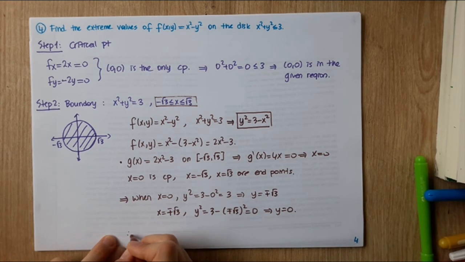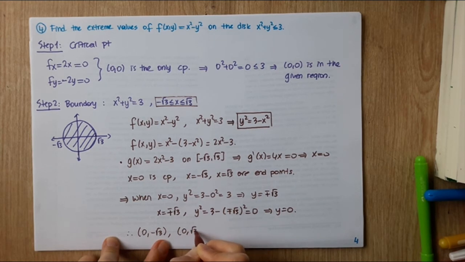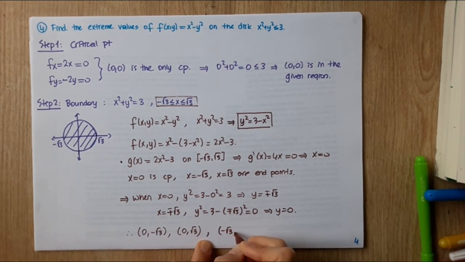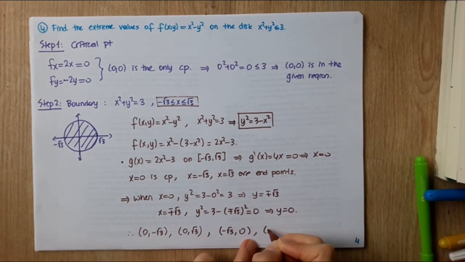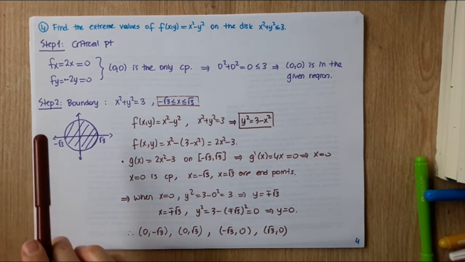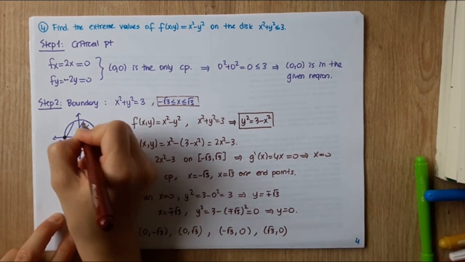So the points are this. When x is 0, I have minus square root of 3. Also, it can be equal to square root of 3. And when x is minus square root of 3, y is 0. When x is square root of 3, also y is 0. So we have 4 points on the boundary. The points are these.